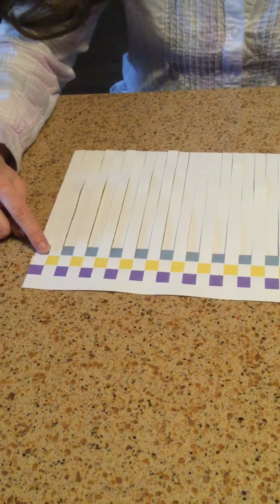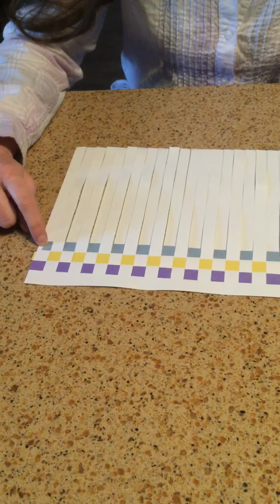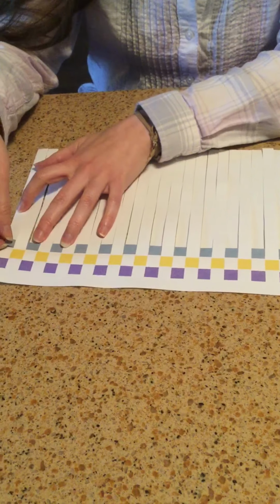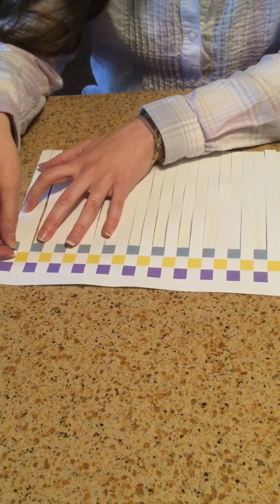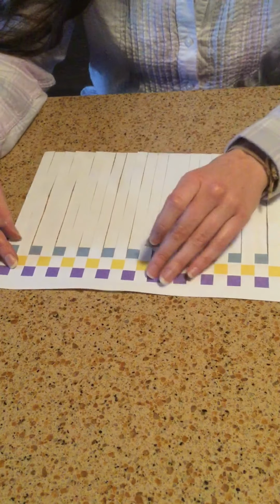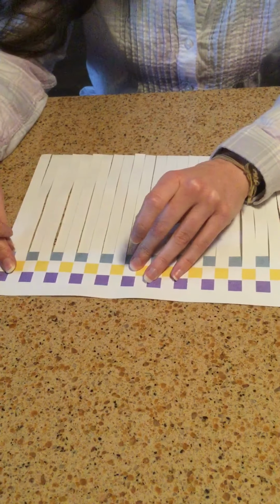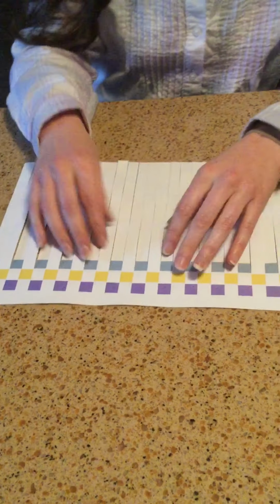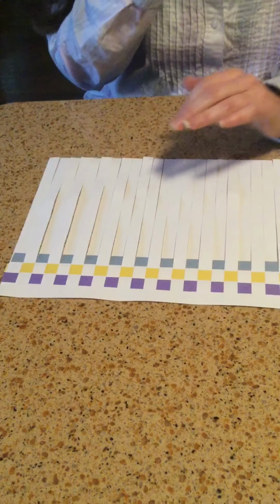All right, so as I said in the beginning of the video, this is just the over one, under one weave, which is what a lot of just regular cotton fabrics are woven with. Now I'm going to show you an over two, under two weave.